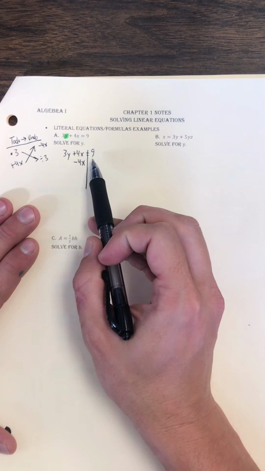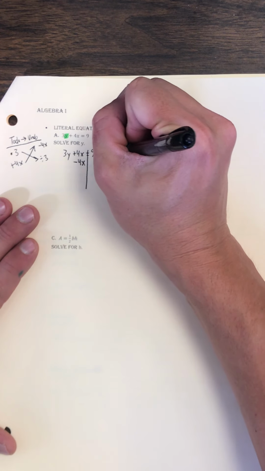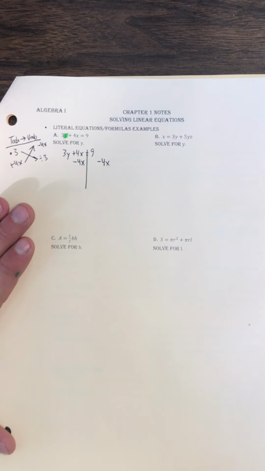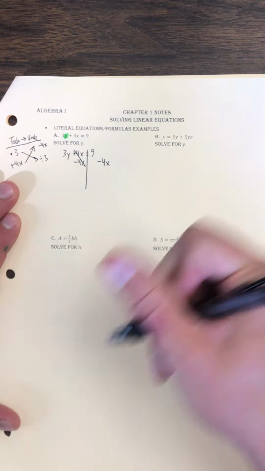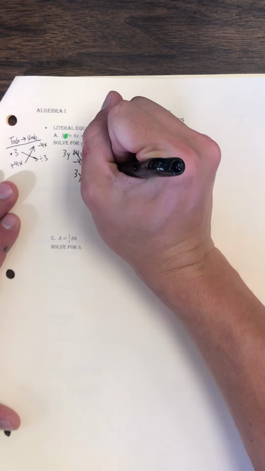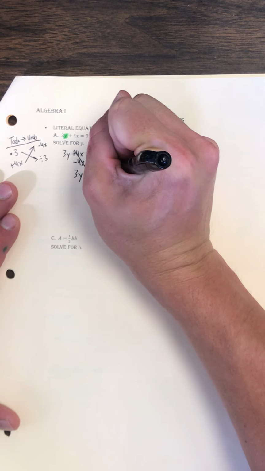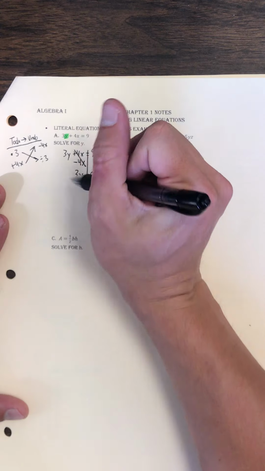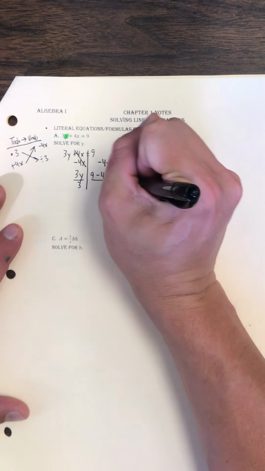Well, I don't have any x's on this side, so I'm just going to write it slightly to the right of the 9. When I do that, that causes these to cancel. I'm left with just my 3y on the left side. And then I've got 9 minus 4x. Second step, I need to divide by 3 to get this y by itself.